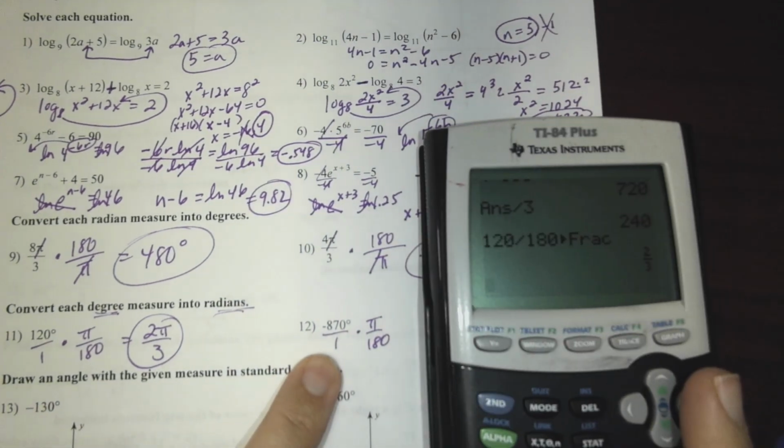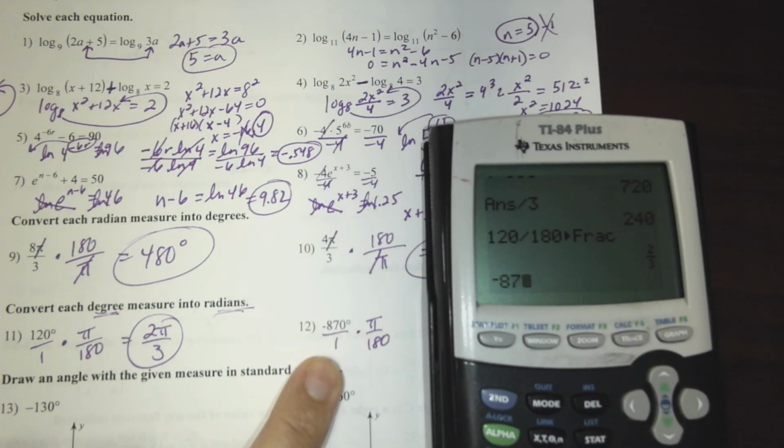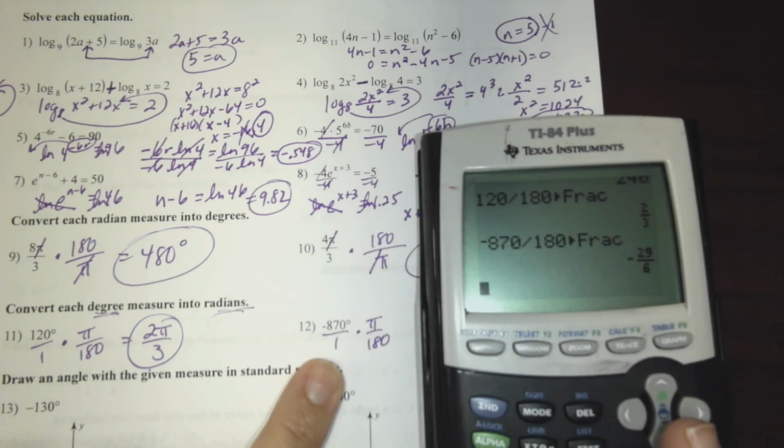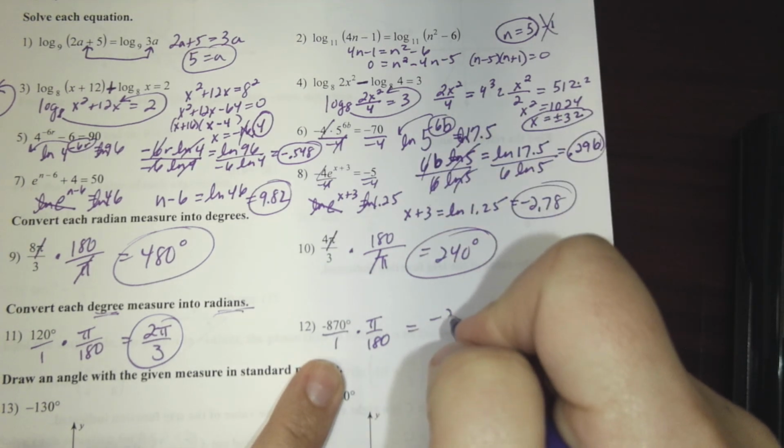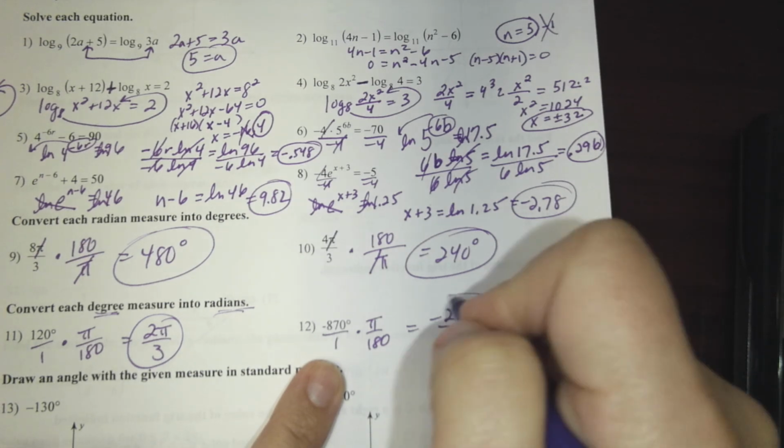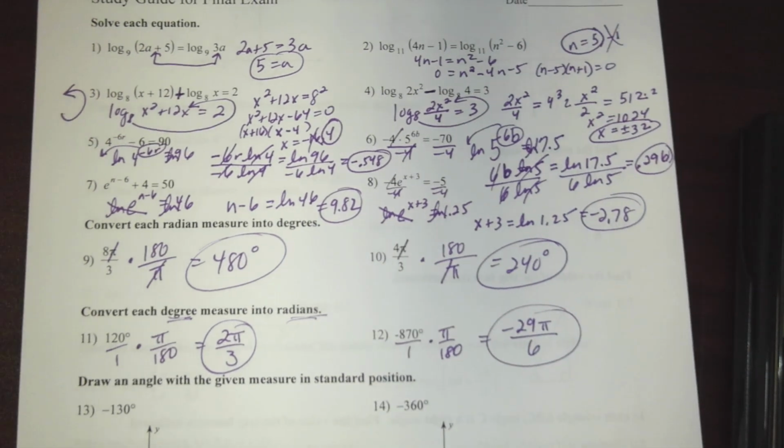Same thing here. So -870 divided by 180, math frac, -29/6, and put the pi next to the top. And that's how you convert it to radians. Okay?